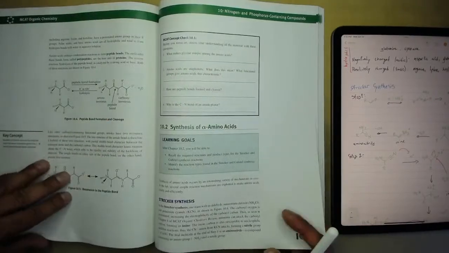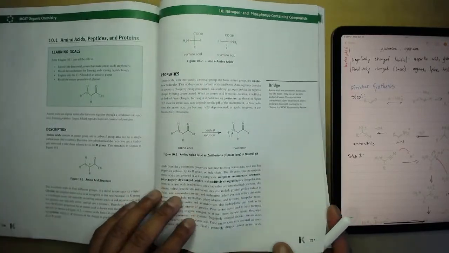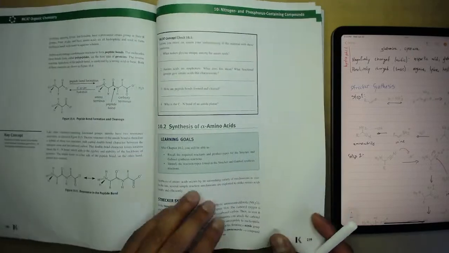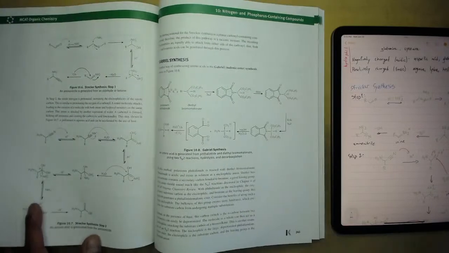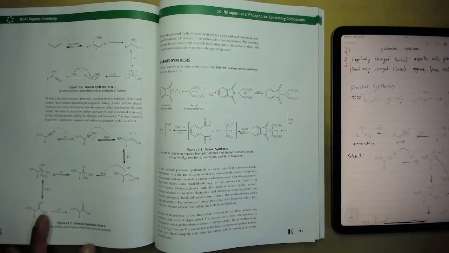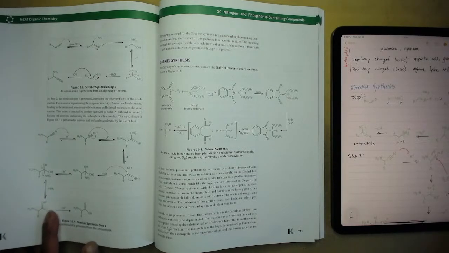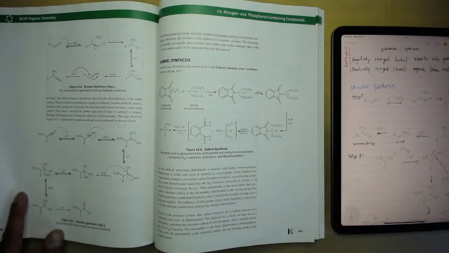Let's double check the first reaction of ammonia. This is nucleophilic addition. First step is nucleophilic addition. Then we have dehydration or condensation. And then another nucleophilic addition.